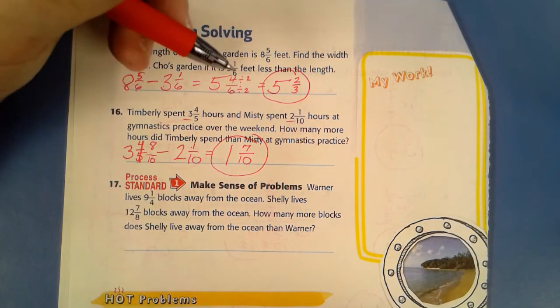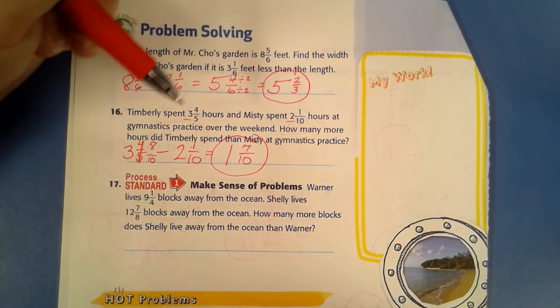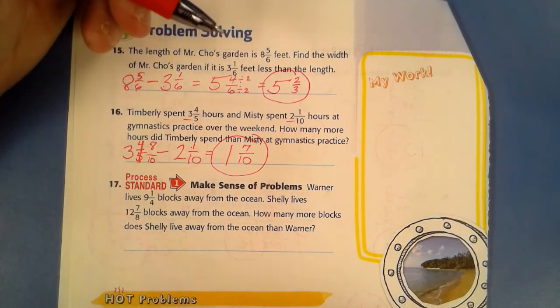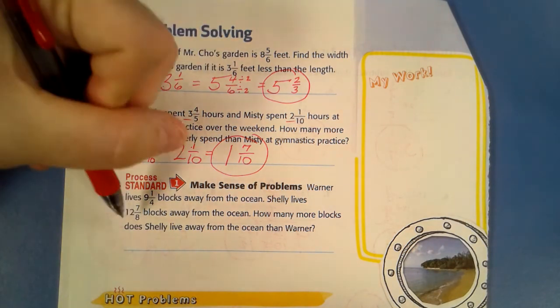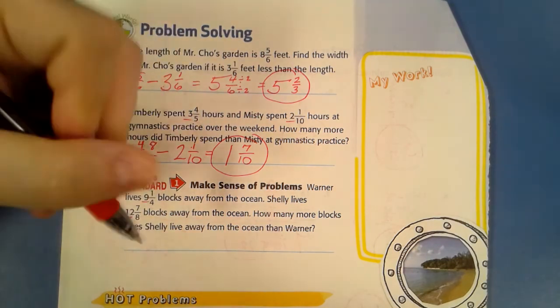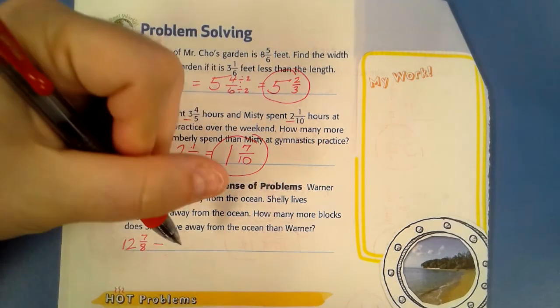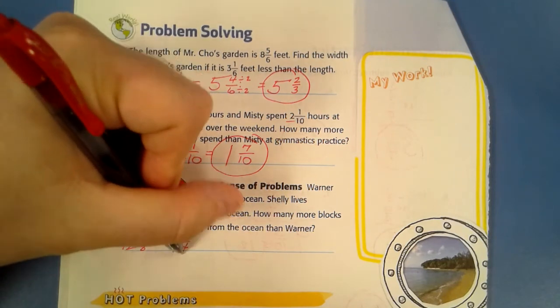Warner lives 9 1/4 blocks away from the ocean. Shelley lives 12 7/8 blocks away from the ocean. How many more blocks does Shelley live away from the ocean than Warner? So we take our bigger number, subtract the little number. So we have 12 7/8 minus 9 1/4.